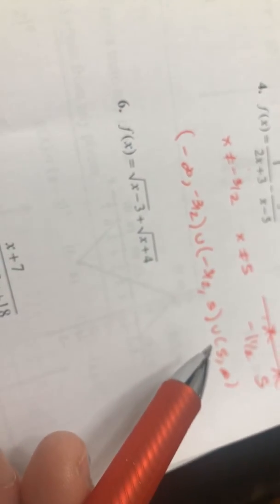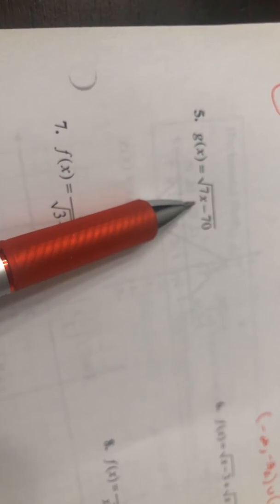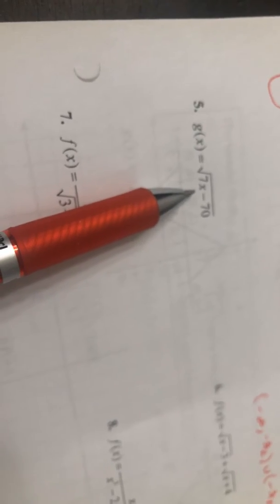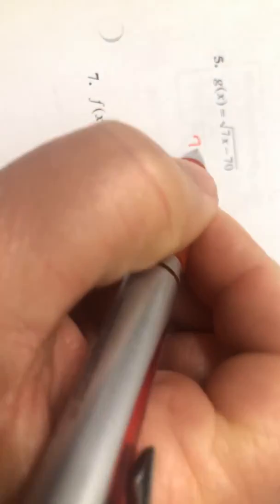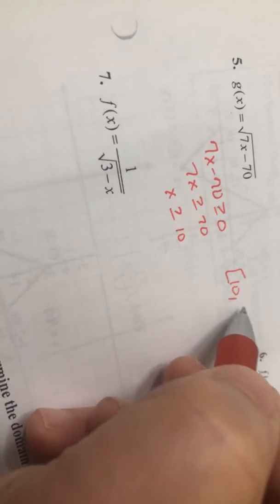Again, sometimes MyMathLab wants commas and not union symbols. Okay, so that's domain restriction number 1: anytime you put a variable in the denominator, you can't divide by 0. So here comes domain restriction number 2. Anytime you put a variable inside a square root. Well, what kind of number can you not have inside a square root? You can't have a negative number. So that means that 7x minus 70, since it's under the radical, has to be greater than or equal to 0. So 7x greater than or equal to 70, so x has got to be greater than or equal to 10. So the domain is 10 to infinity.